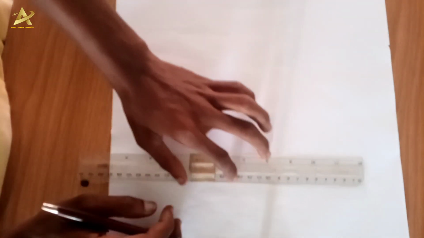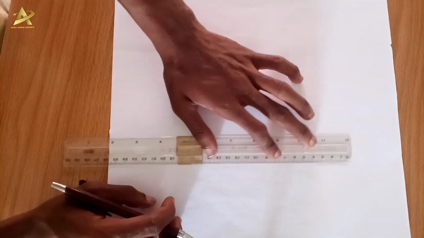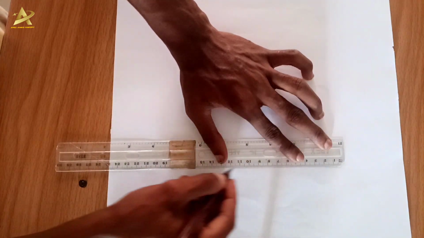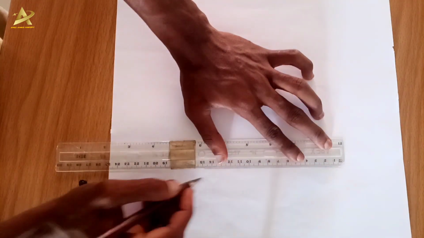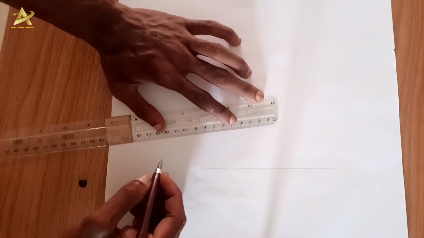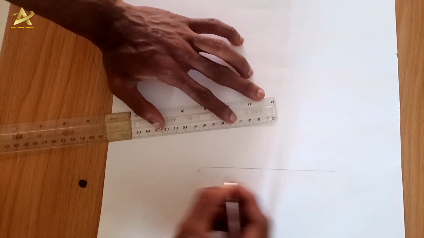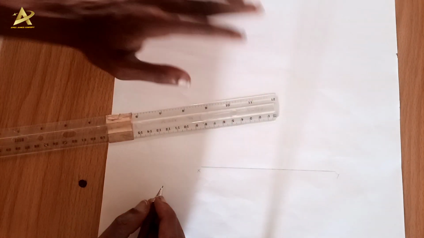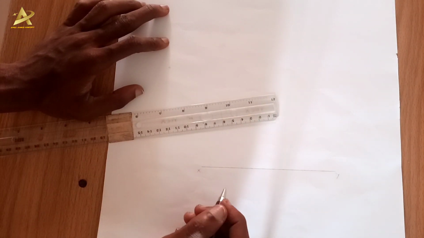I'll start by drawing my line XY. I'll just draw a straight line, and I'll name this line XY. Now I'll pick a coordinate point on this line.